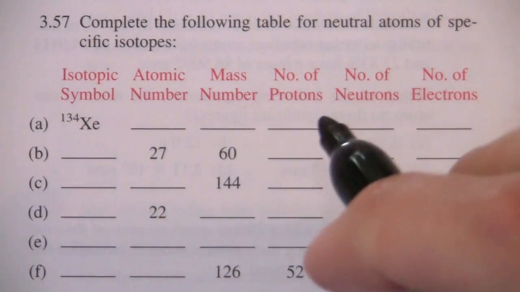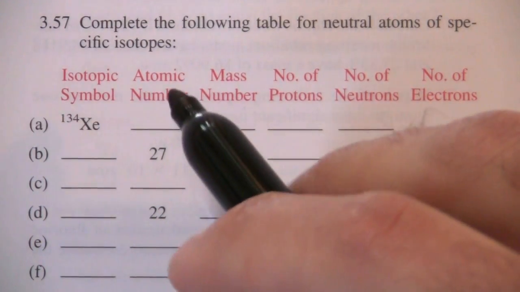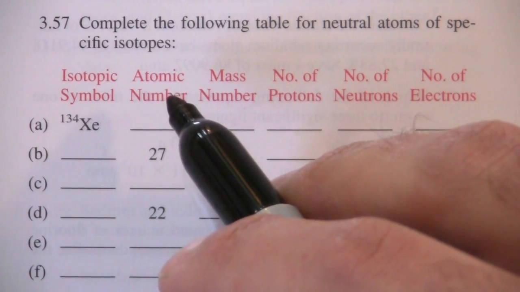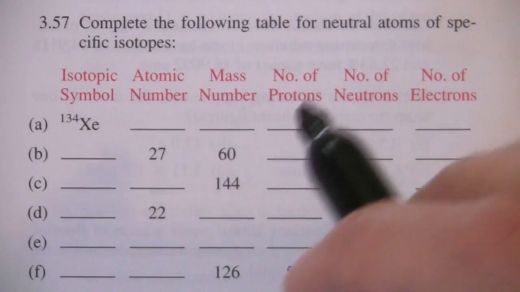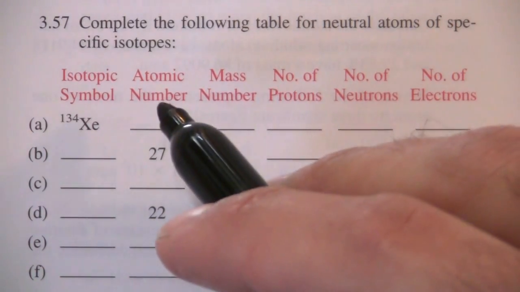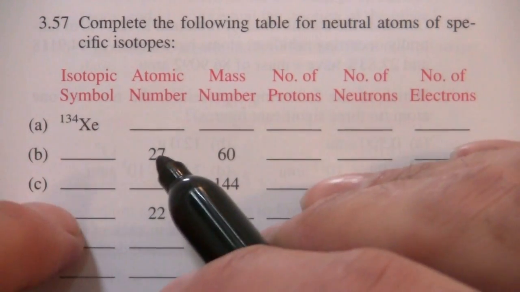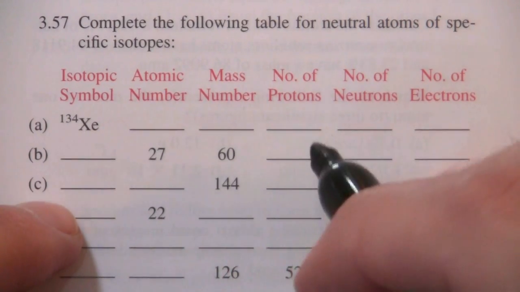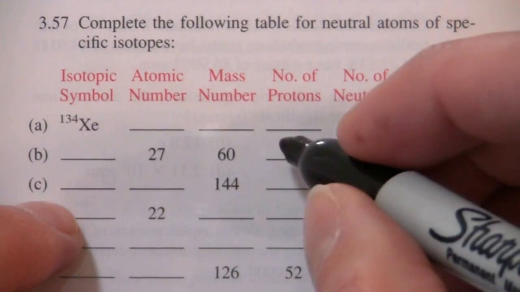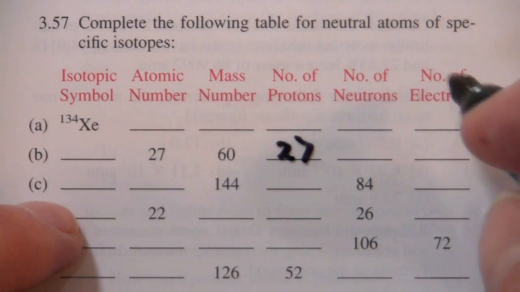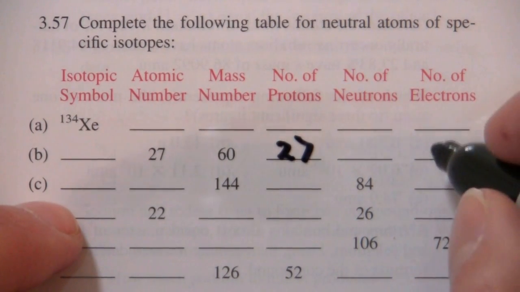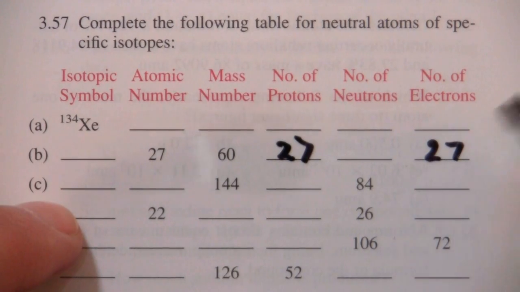Of course, the number of protons is equal to the atomic number, so that will help us to fill out this column here, the atomic number. So atomic number 27, that's equal to the number of protons. So I can put that in there. And that for a neutral atom is equal to the number of electrons as well.